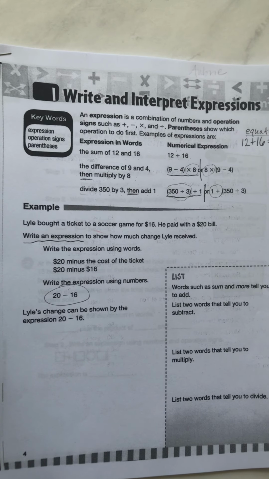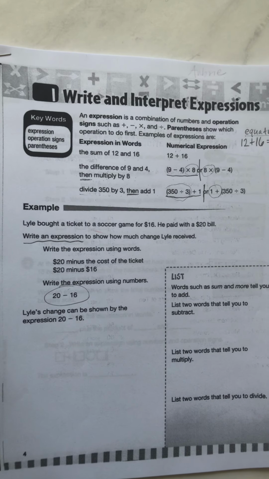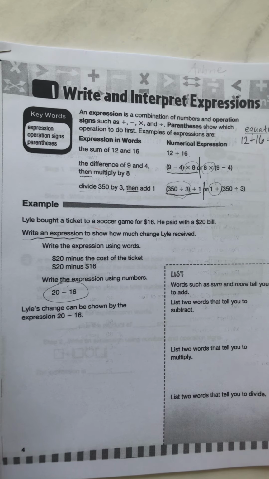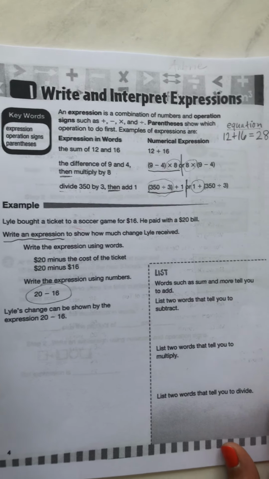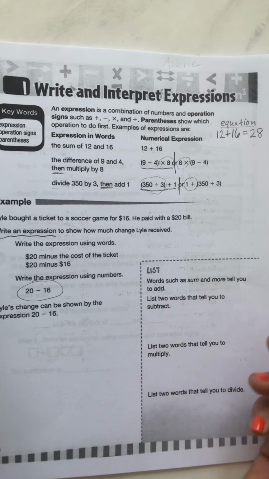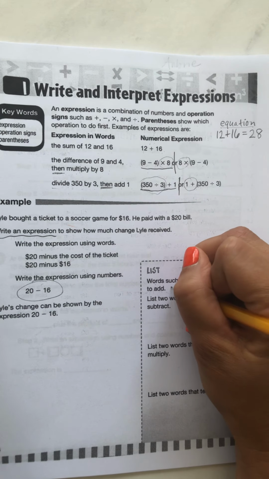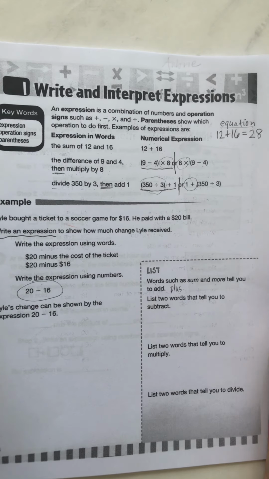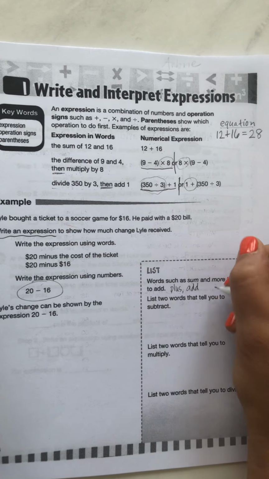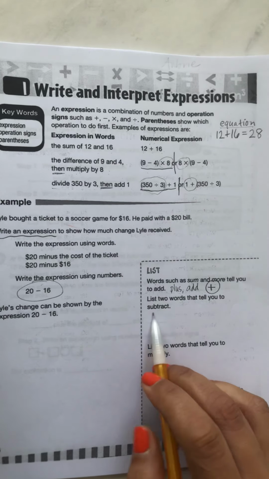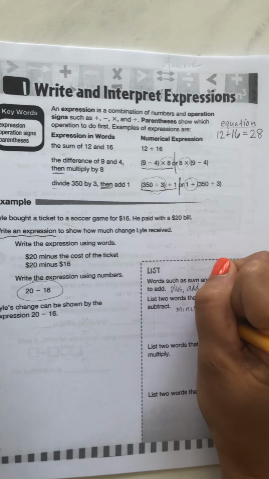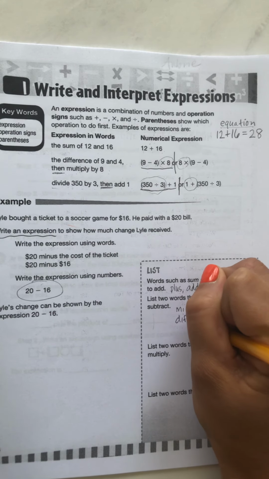One thing that's really important when you're writing and interpreting expressions is to know all of the words that go with adding, subtracting, multiplying, and dividing. Words such as sum and more tell you to add. Sometimes you'll even hear plus or added to or add. Words that tell you to subtract, you often get minus or the difference.